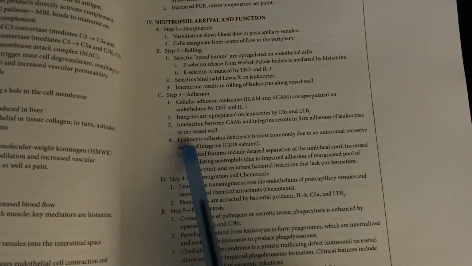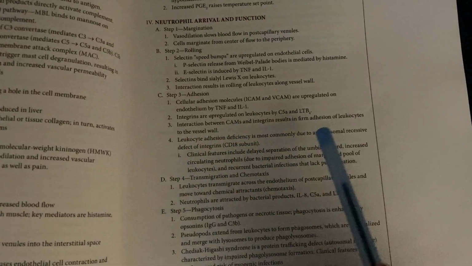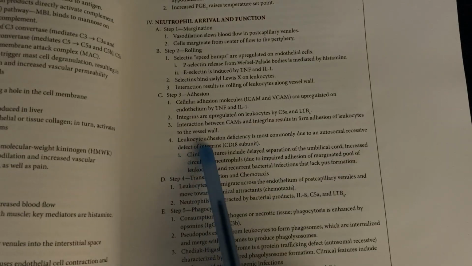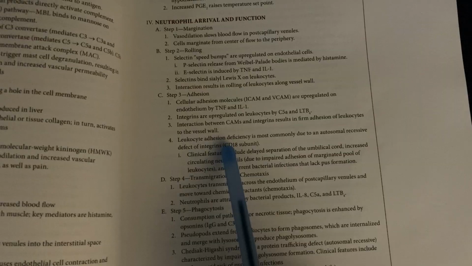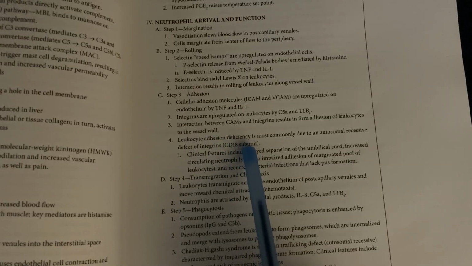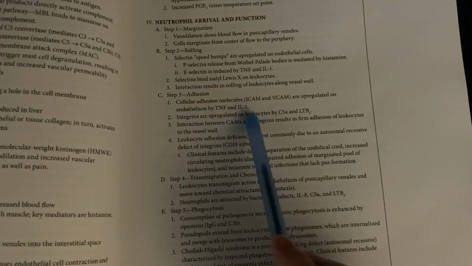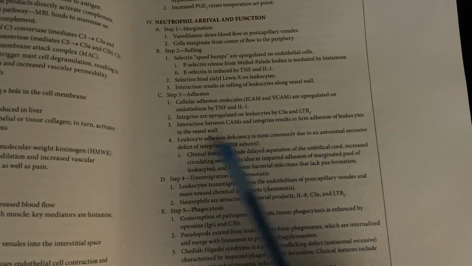And then leukocyte adhesion deficiency is most commonly due to an autosomal recessive defect of the integrins, particularly at the CD18 subunit. Remember that integrins are upregulated on the leukocytes themselves by the C5a and the LTB4.